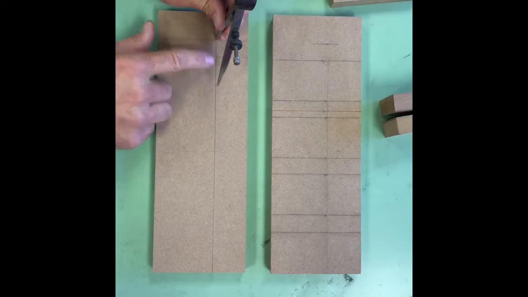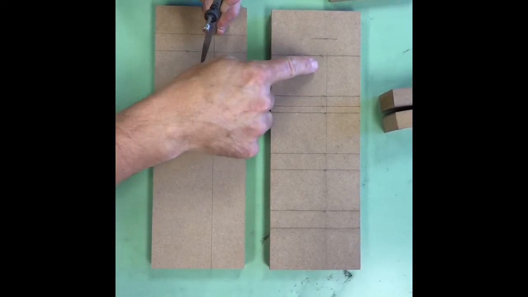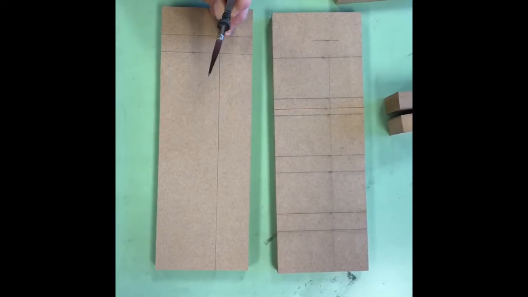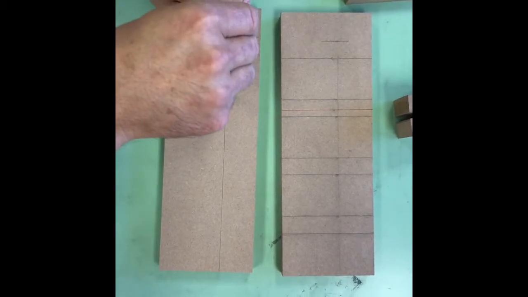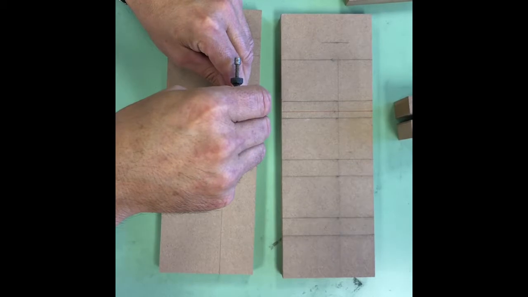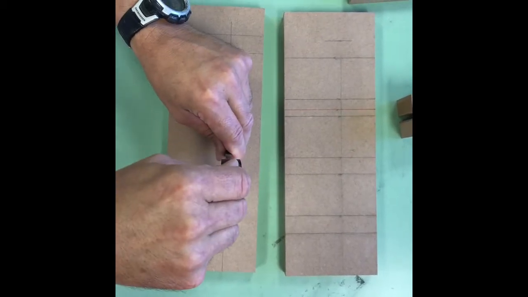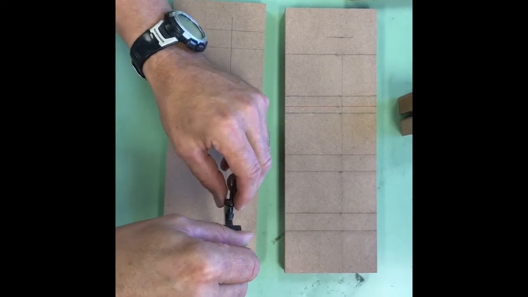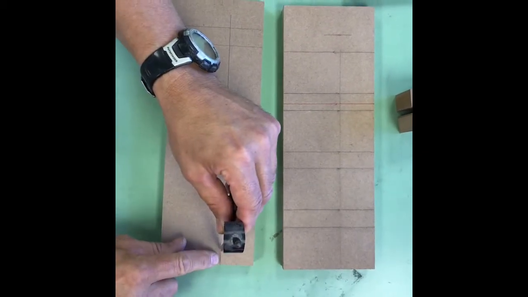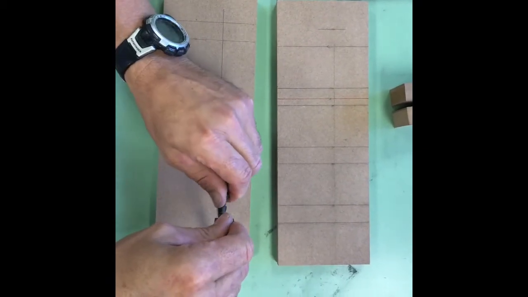Okay, so now I'm going to take my dividers, and I'm going to guesstimate. If I had to go from this point to the end, and I have 1, 2, 3, 4 equal spaces, how far would that be? So I guesstimate 1, 2, 3, 4. And it turns out I'm a little short. So now I'm going to increase my divider by about 1/4 of that. So again, it's kind of a guesstimate.